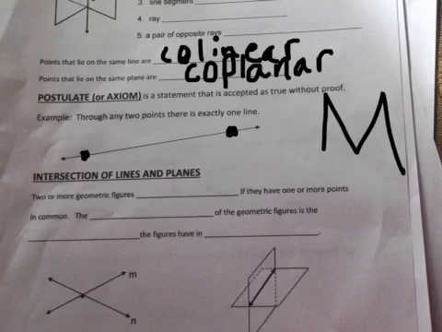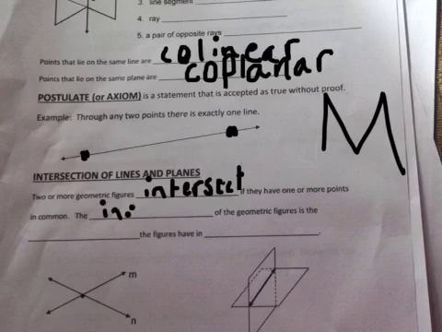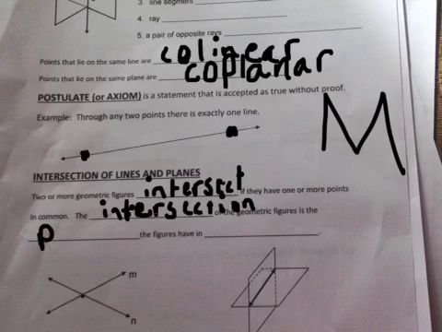Okay. Moving on there. 2 or more geometric figures intersect. Intersect means where they cross. If you think about an intersection, it's where 2 roads cross, right? They intersect if they have 1 or more points in common. The intersection of the geometric figures is the points the figures have in common.